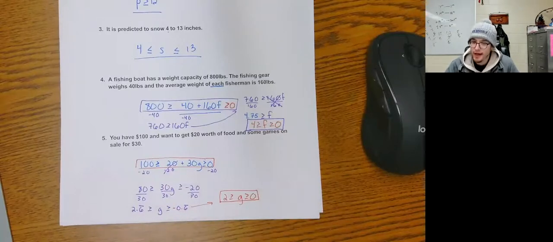We can buy from 0 to 2. There's no such thing as negative games. There's such a thing as 0 games; you just don't have a game. And then 1, 2, 3, 4, 5.